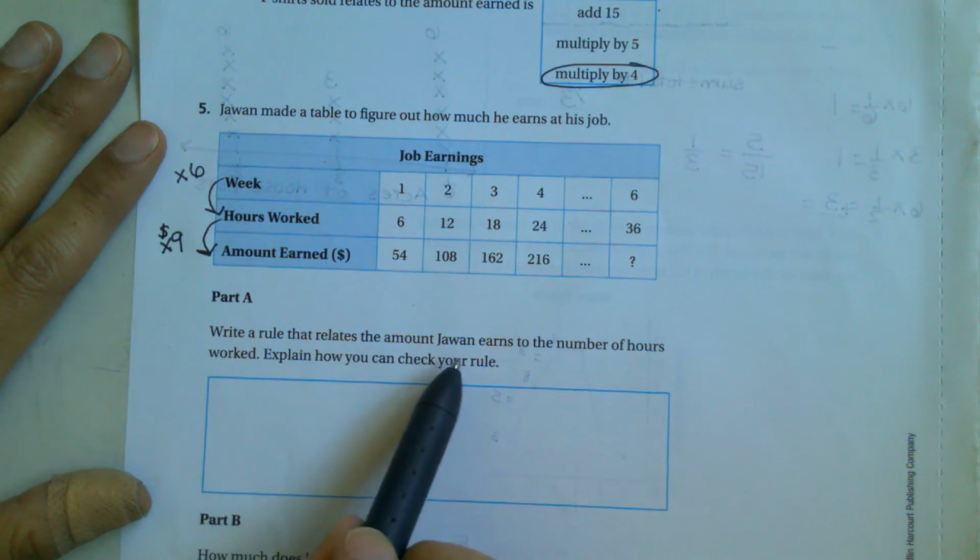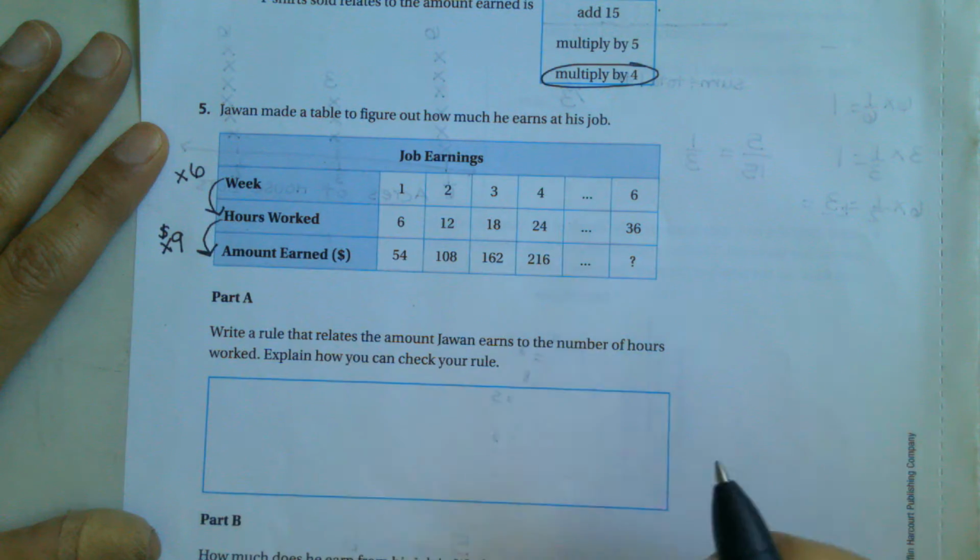So write a rule that relates the amount Jawan earns to the number of hours worked. Explain how you can check your rule. And then how much does he get at week 6?